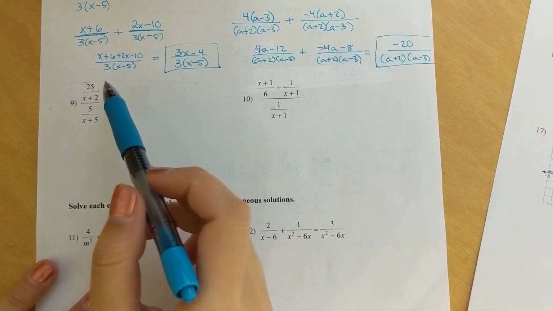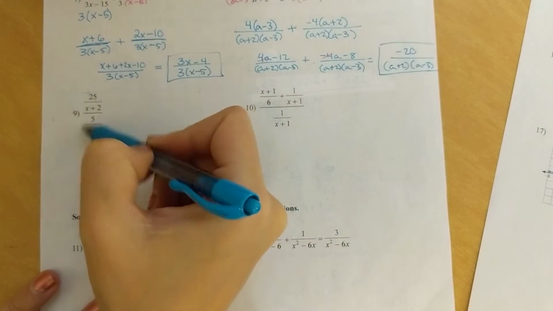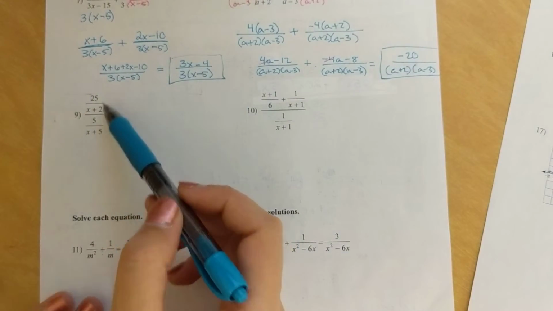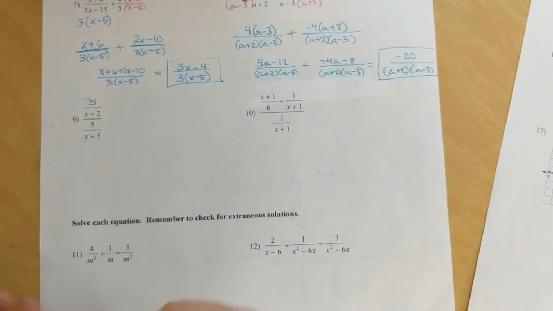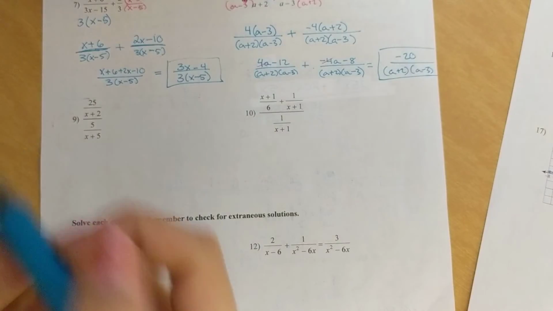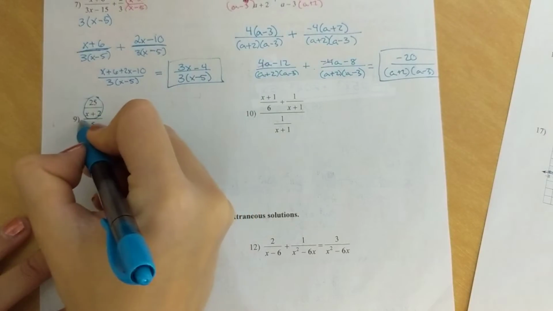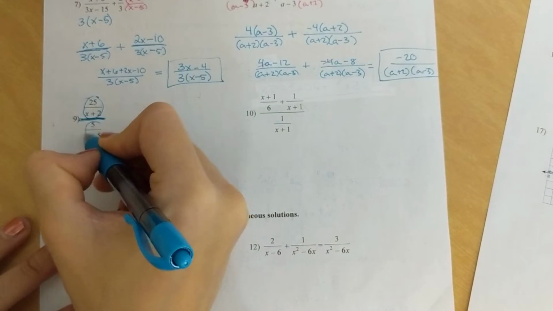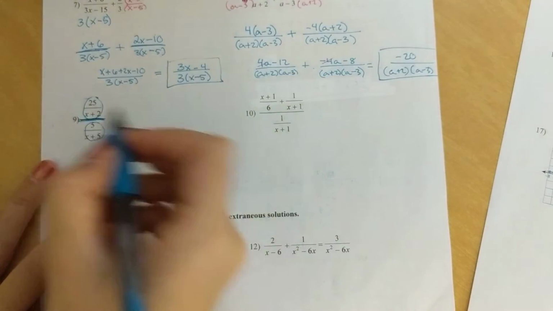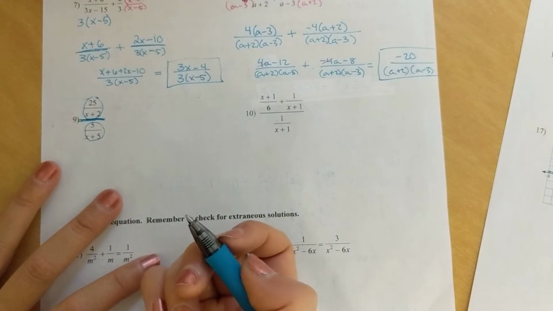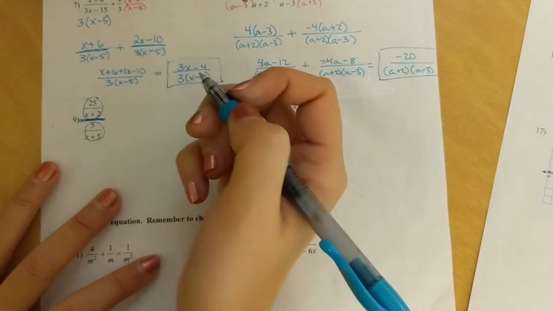Okay, so the first complex fraction that you have is actually a fraction over a fraction. And if you have a fraction over a fraction, yay, that makes our lives much easier. We actually can rewrite this, okay? So really what's happening is you have the fraction 25 over x plus 2, and then it's dividing the fraction 5 over x plus 5. So I'm going to write them next to each other and change the division to multiplication and flip the second fraction. Okay, that's a lot.